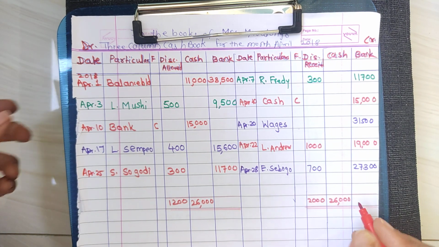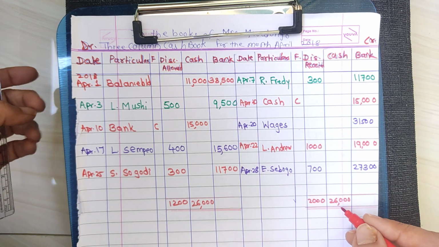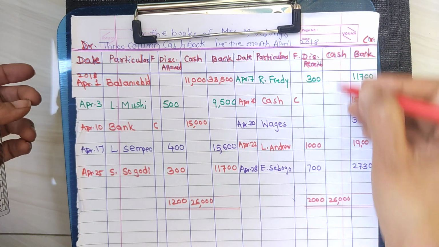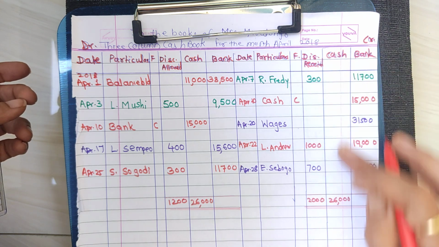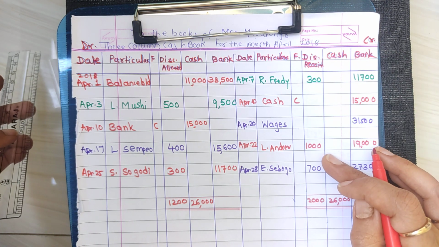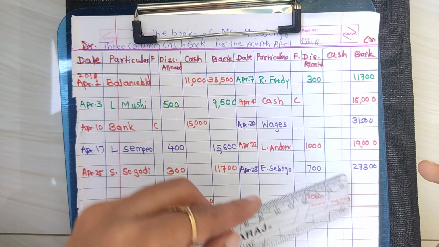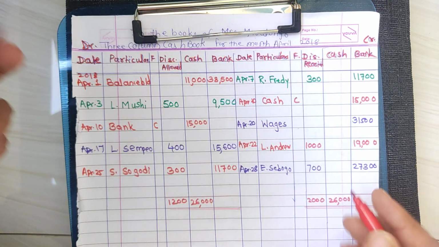Now to find the balance, from this 26,000 you have to minus the amounts given in the cash column on the credit side, but nothing is given, so 26,000 minus 0.